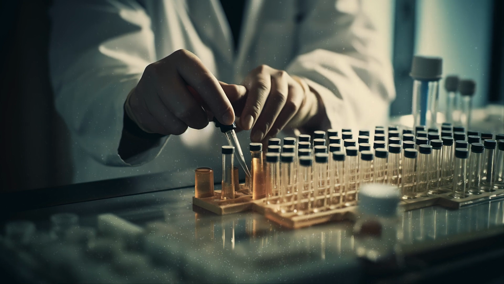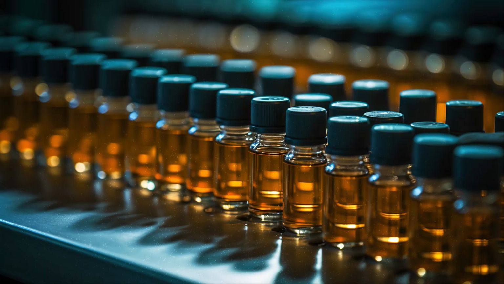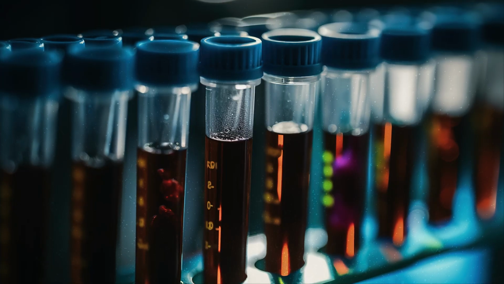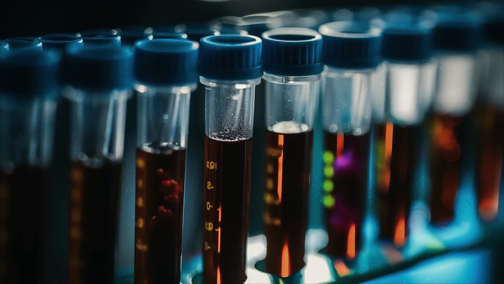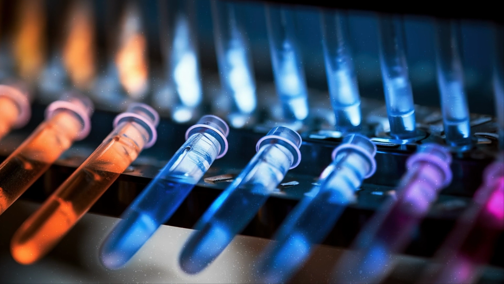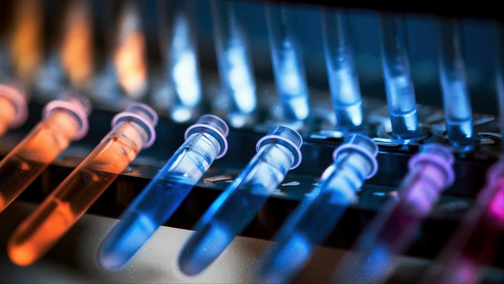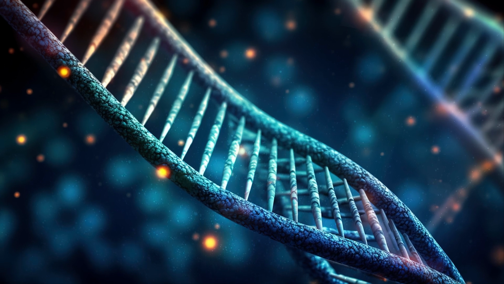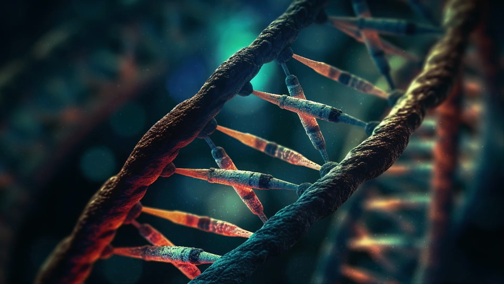DNA analysis has also helped to improve animal breeding programs and to identify genetic markers for traits such as disease resistance and meat quality. In forensics, the study of DNA has revolutionized criminal investigations by providing a powerful tool for identifying suspects and linking them to crime scenes. DNA evidence is now routinely collected and analyzed in criminal investigations, and has led to many successful prosecutions and exonerations.